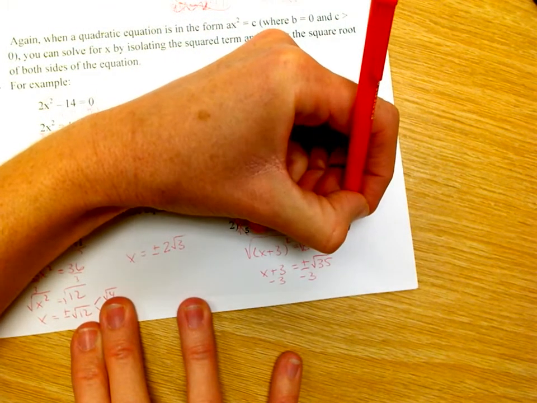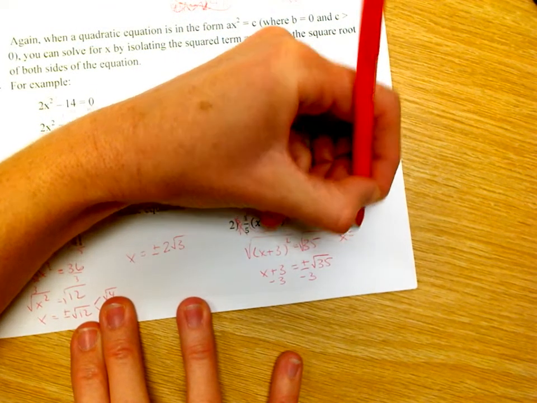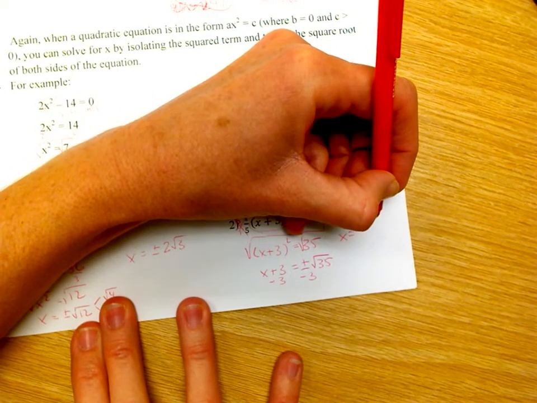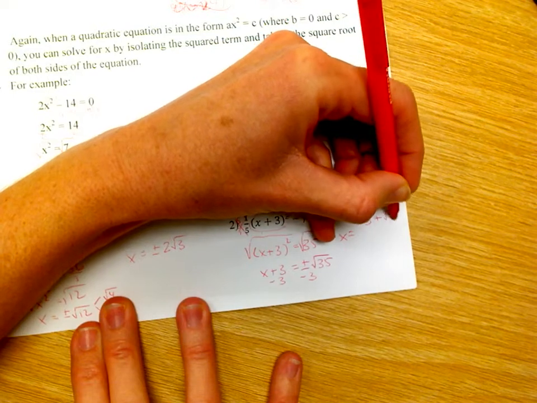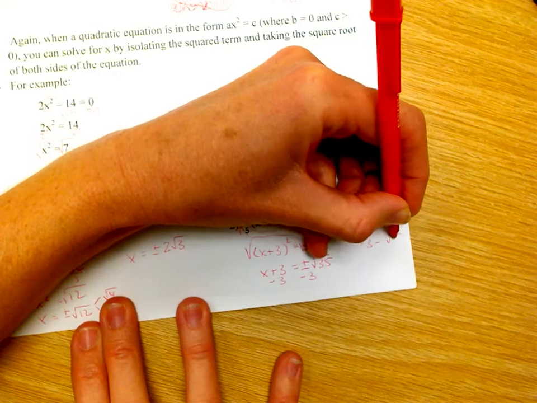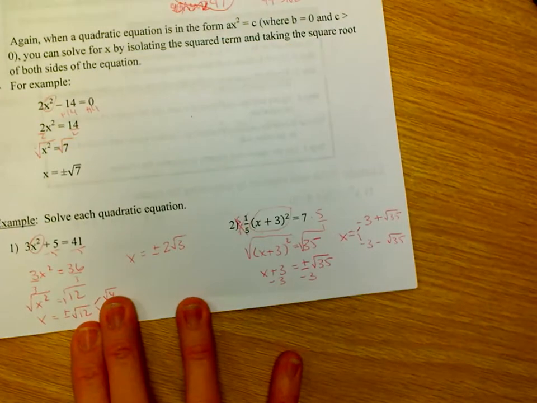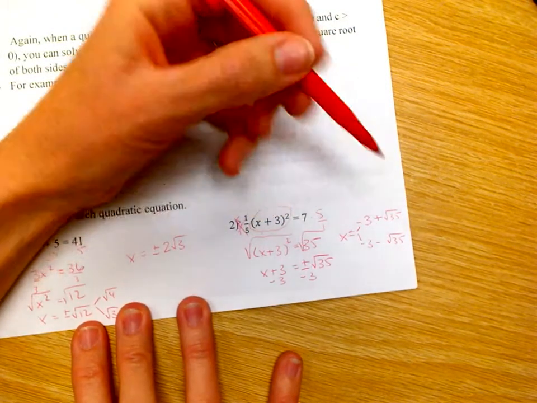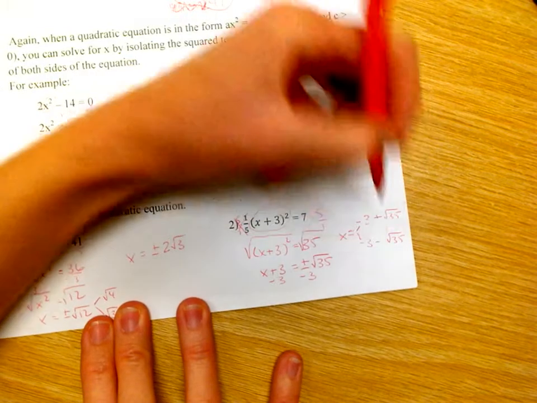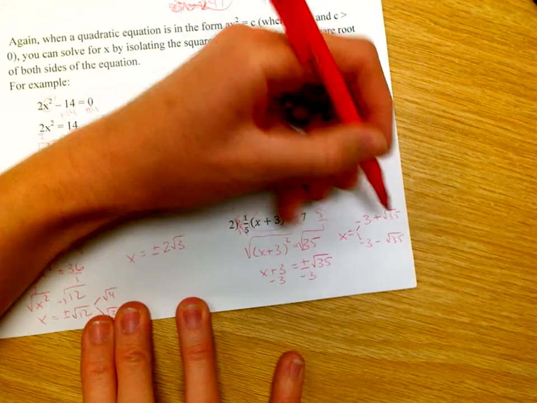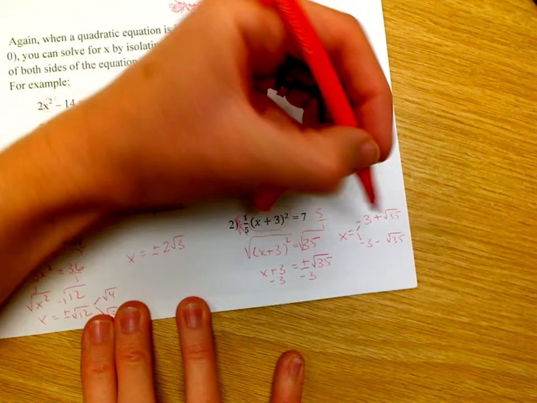Here is really what you are doing. You have a negative 3 that you are going to add to the square root of 35, and you have a negative 3 that you are going to subtract from the square root of 35. Now, in this case, an integer and a radical are not like terms, and so we really can't simplify these problems. You can either write them out separately, because this is really what the plus or minus sign means. It means I have a positive square root of 35 and a negative square root of 35.